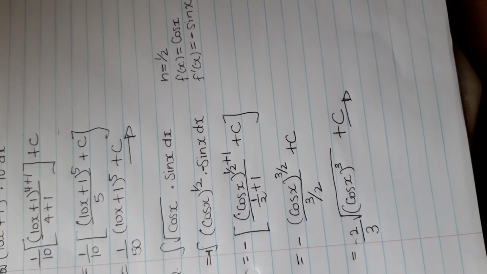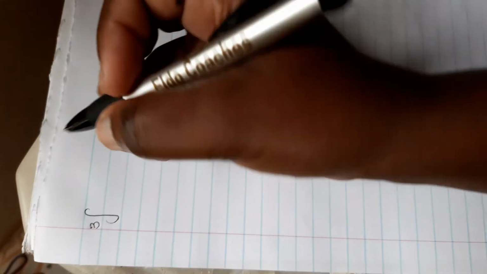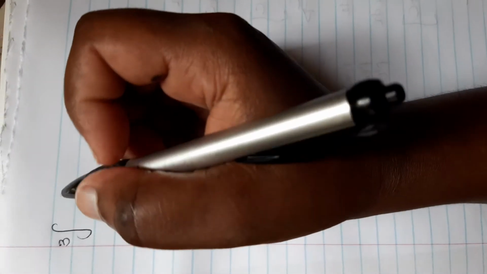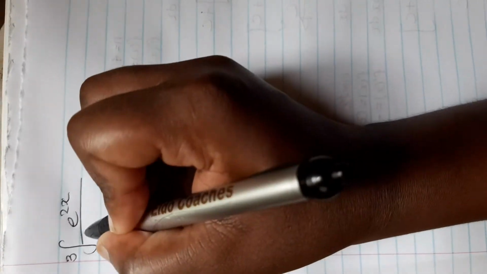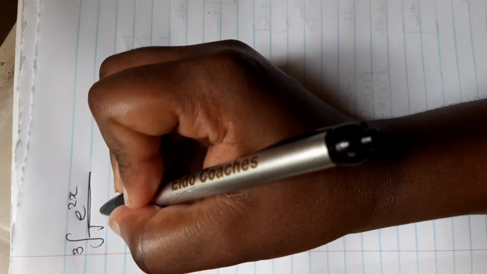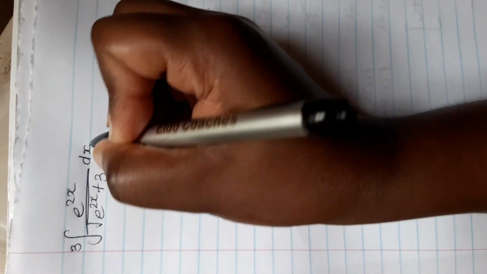I hope we are still together. Right. Now let's move on to, sorry about that, the third example. Right. So what do we have on this one? Number 3, find the integral of e to the power 2x all over the square root of e to the power 2x plus 3 dx.